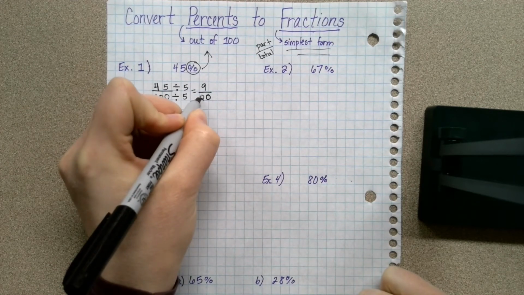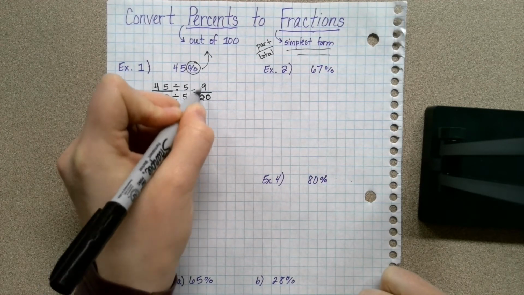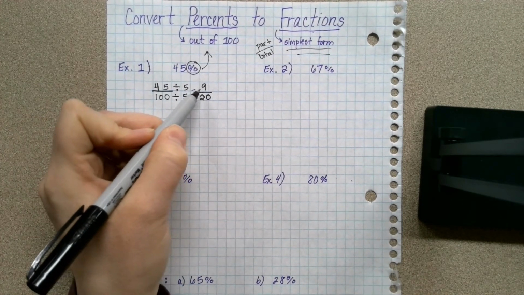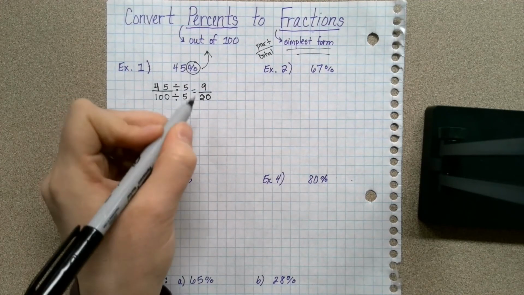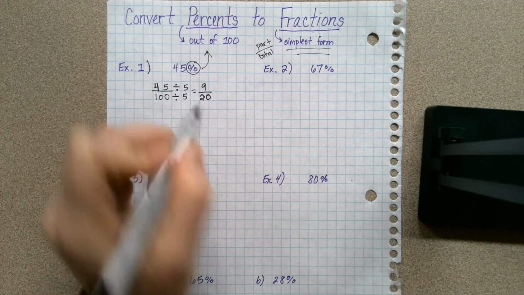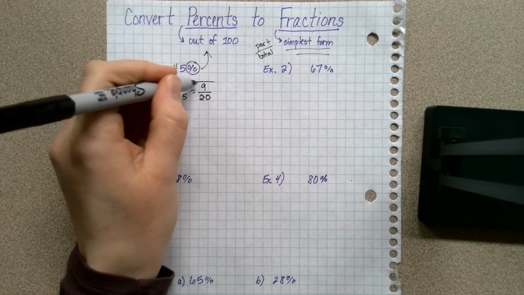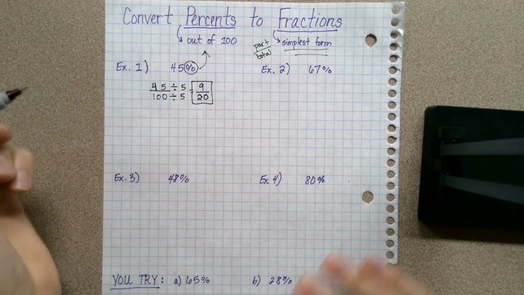We want to check again to see if we can simplify any farther, which in this case we cannot, because the only numbers we can divide 9 by are 9, 1, and 3. 1 doesn't change it, and 9 and 3 cannot go into 20 perfectly. So 9/20 is our answer.